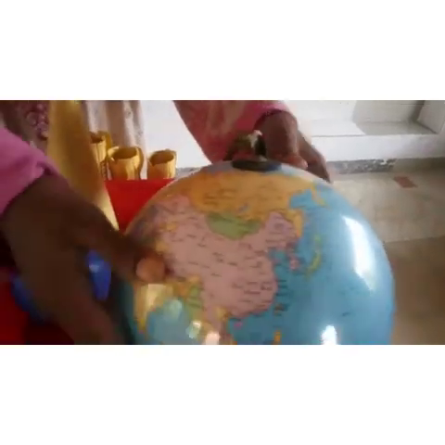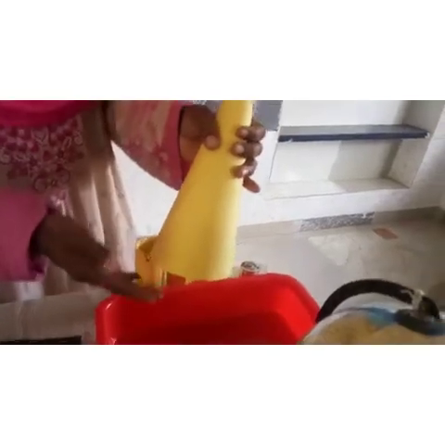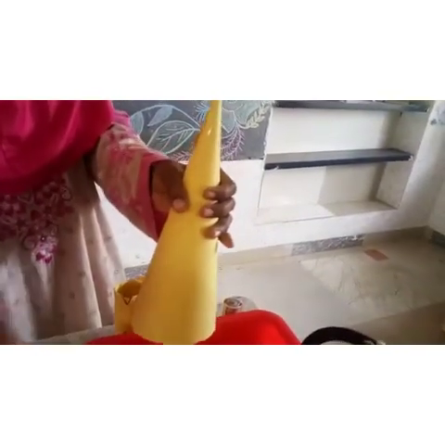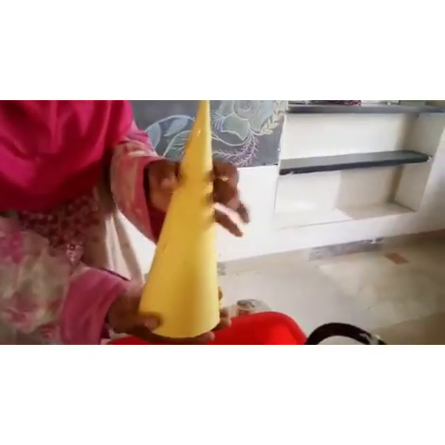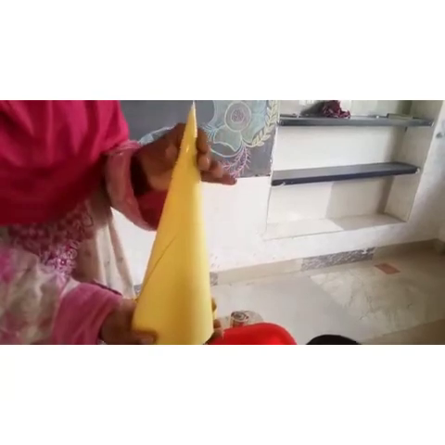Next we will go for the cone. Cone. It's almost like a 3D shape of a triangle. We have seen a 2D shape of a triangle. It's a 3D shape. Cone is a 3D shape. Example of the cone.